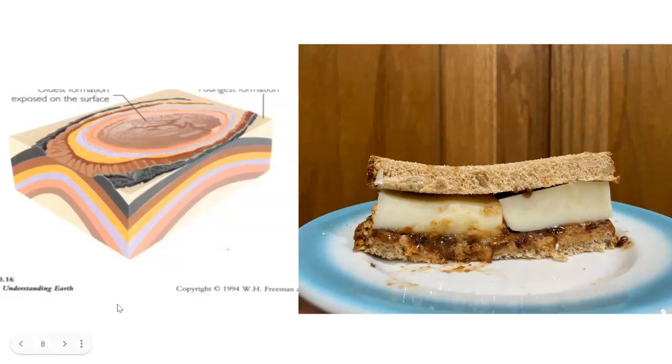Okay, I'll stop there. I hope this will be a good reference for you if you need to remember what is what in the world of maps and cross sections.